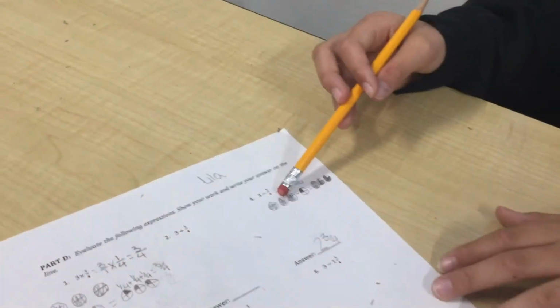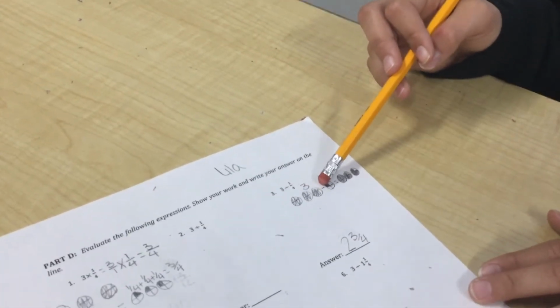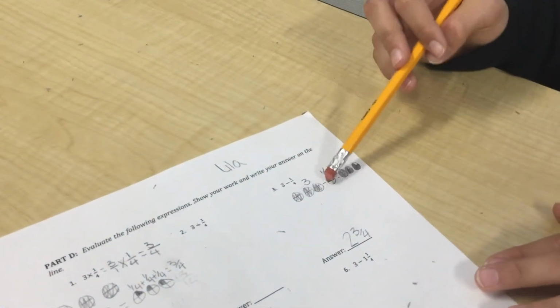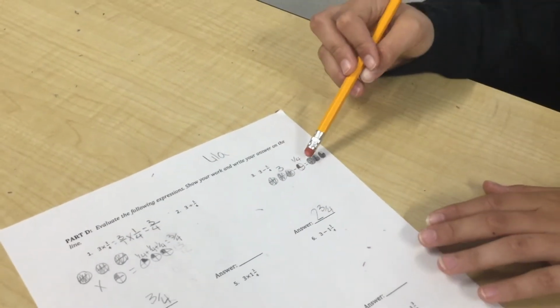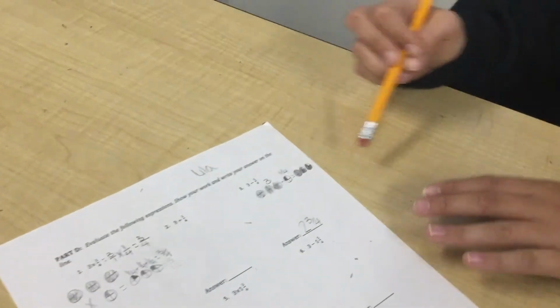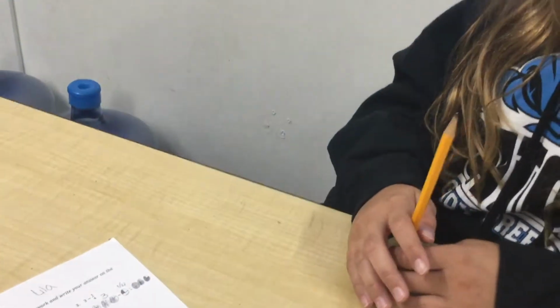Yeah. But when you did this, tell me what the difference was. The 3 minus 1 fourth, so then there would still be 3 parts left. And so I got 2 and 3 fourths. Did it pop right out at you? Yeah. With the pictures, it was a lot easier, and I understood it more. And with the fractions, I didn't really understand, and it was hard.